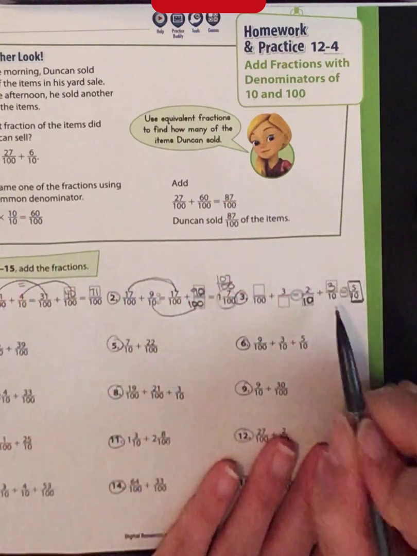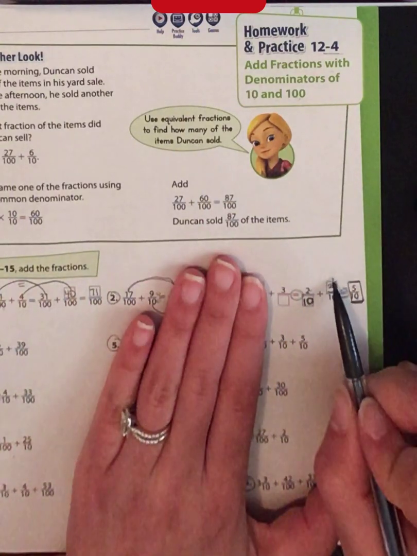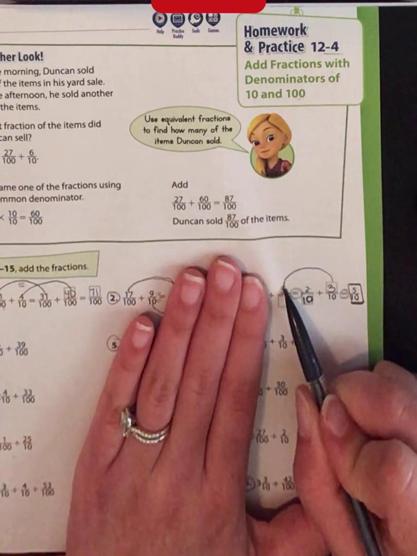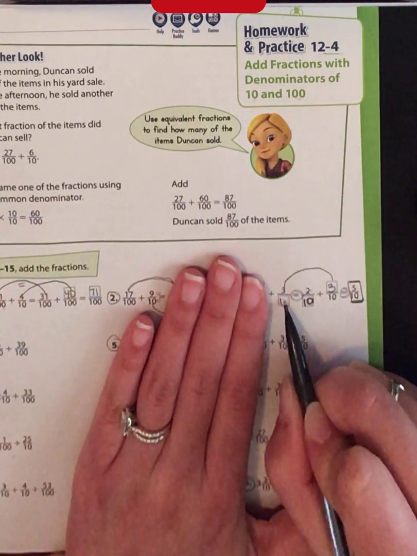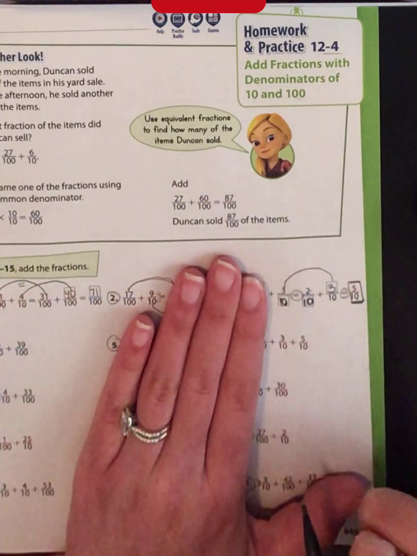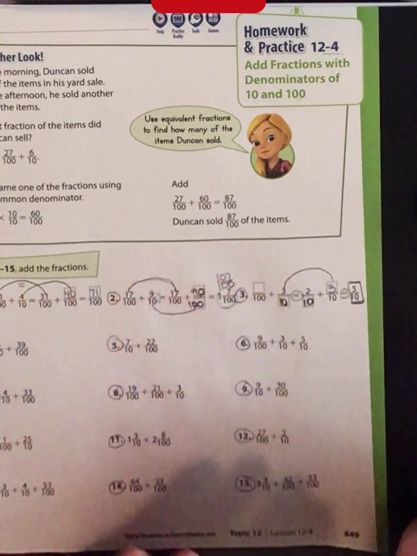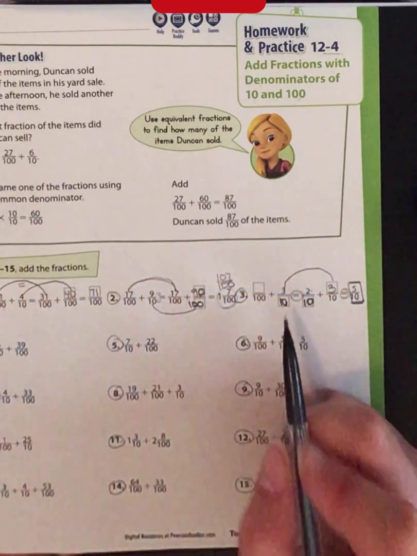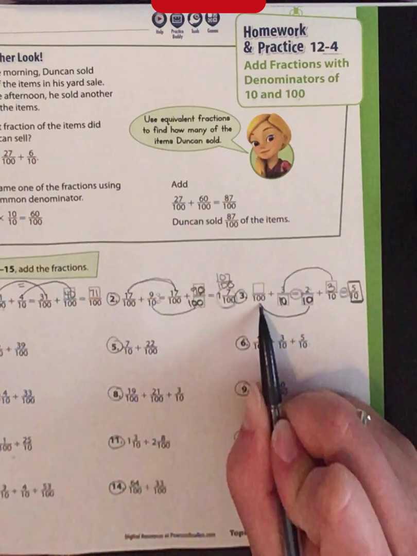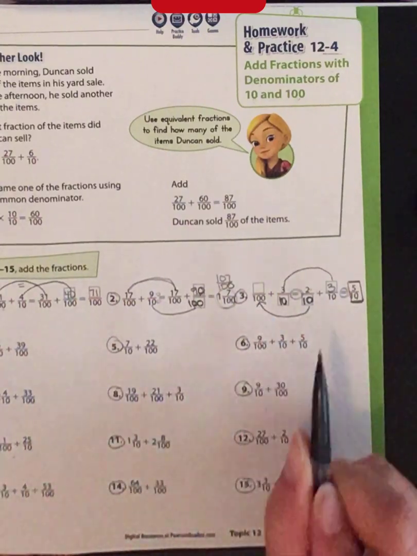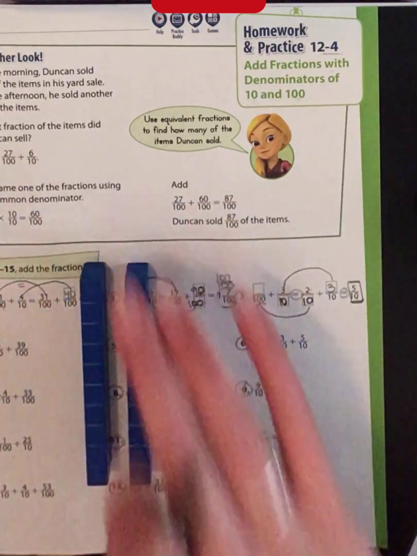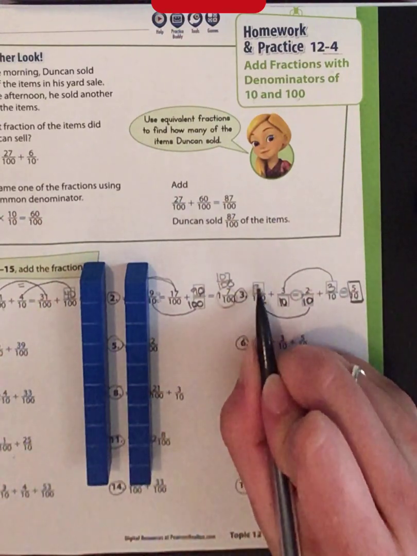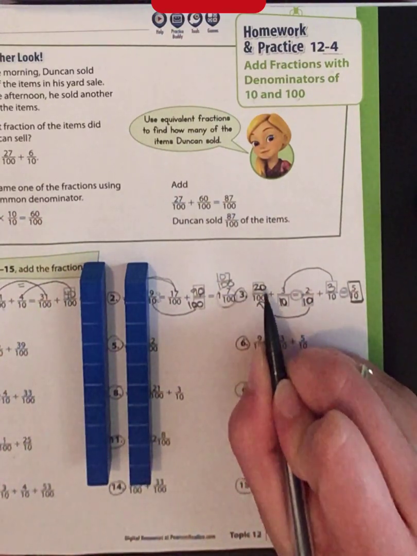So we look over here. What fraction is going to stay the same? 3 tenths and 3 tenths. You have to be like a problem solver here. Okay, so how could we write 2 tenths in hundredths? 2 of these 10 blocks would give you 20 hundredths. Okay?